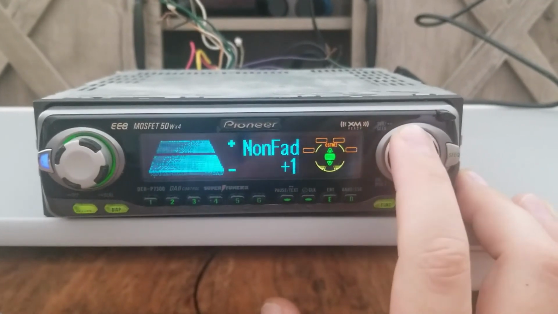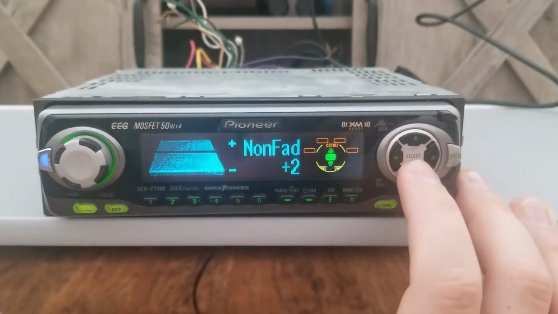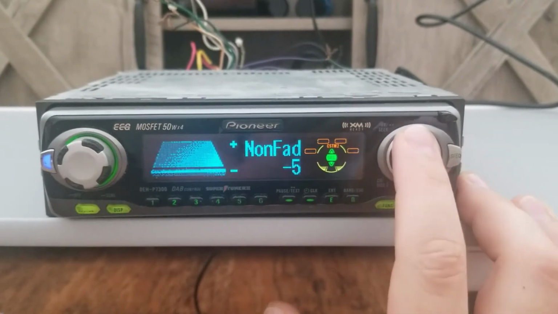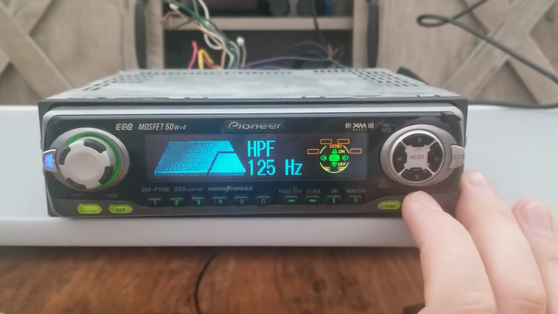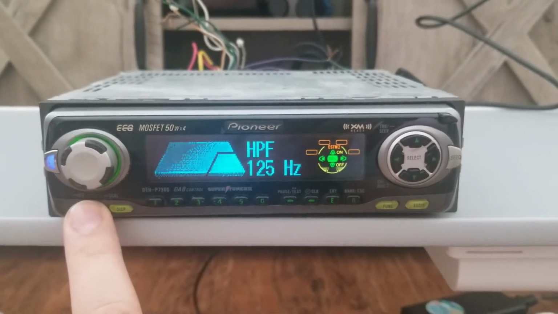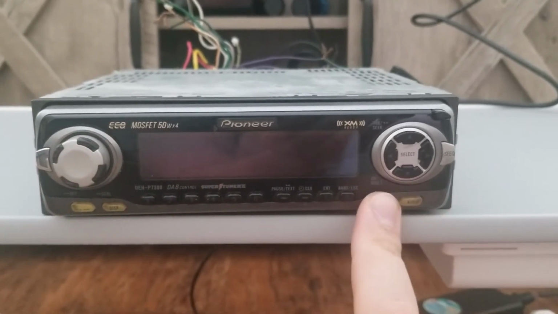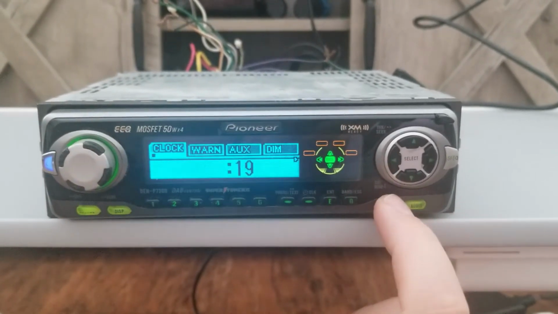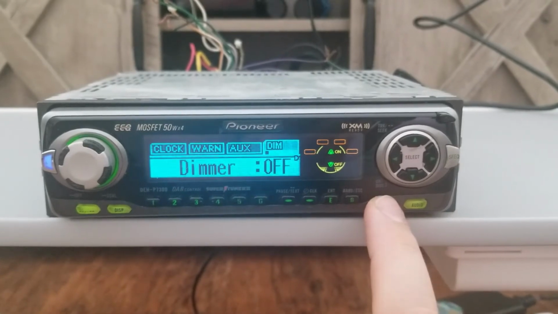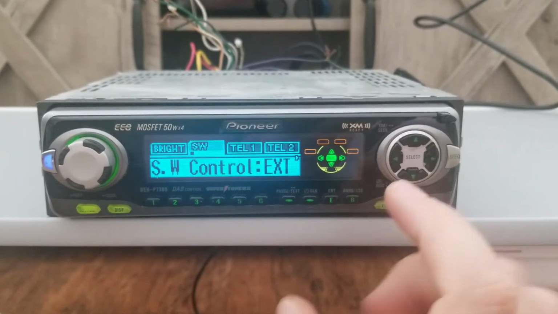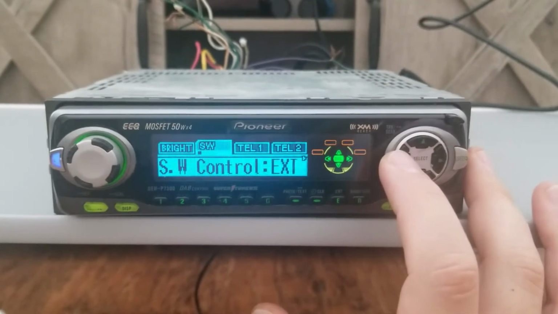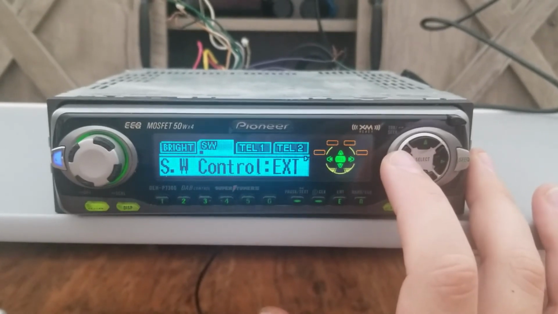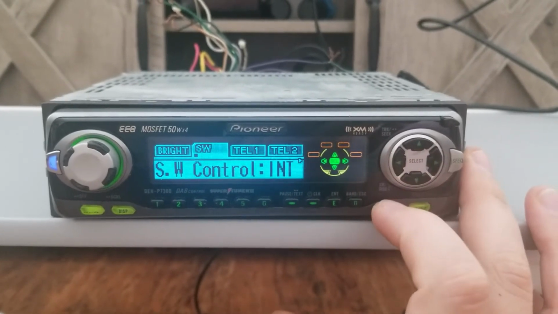And then you can adjust the level of your subwoofer here. So if you want to control your subwoofer, like low pass filter and level and all that, you would want to choose internal.